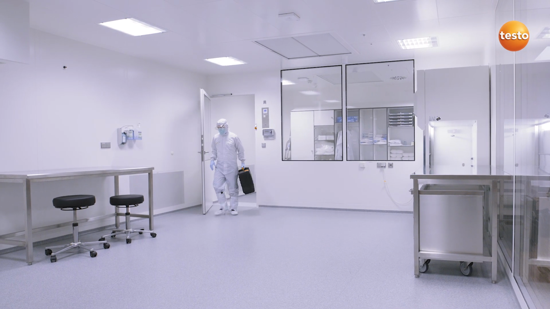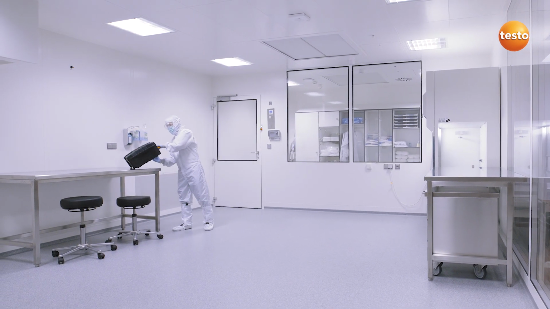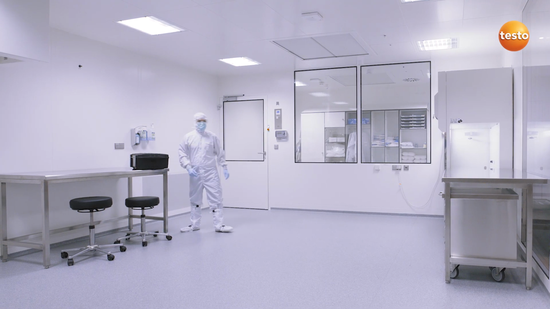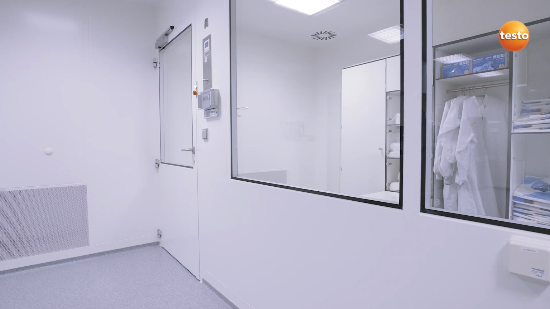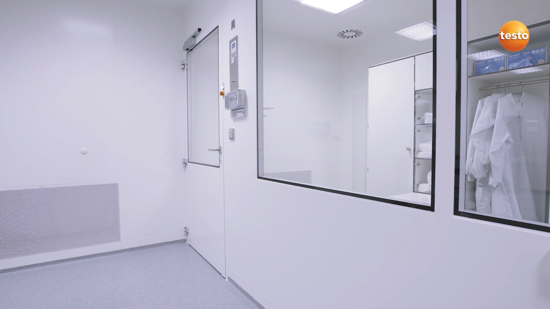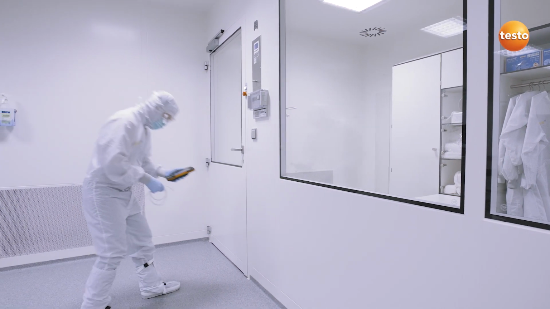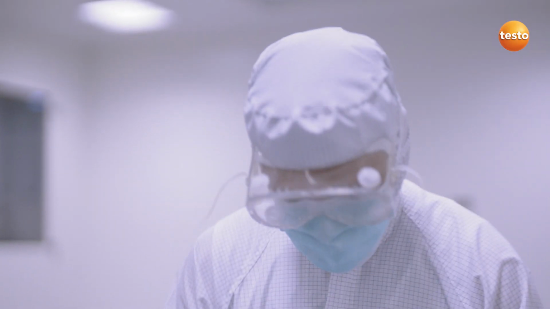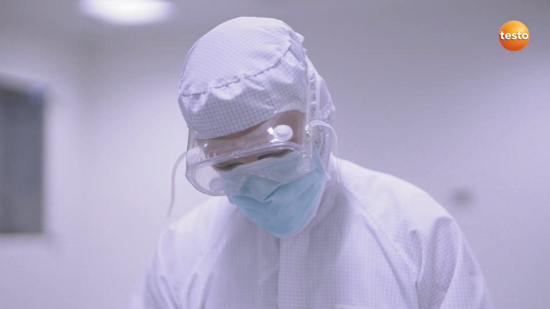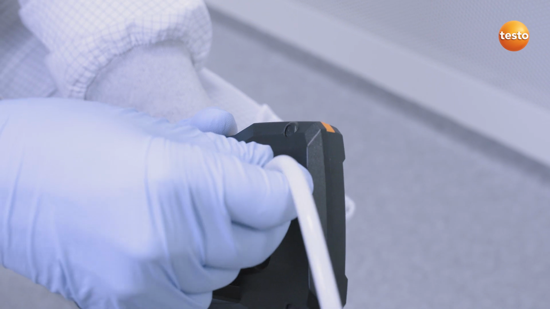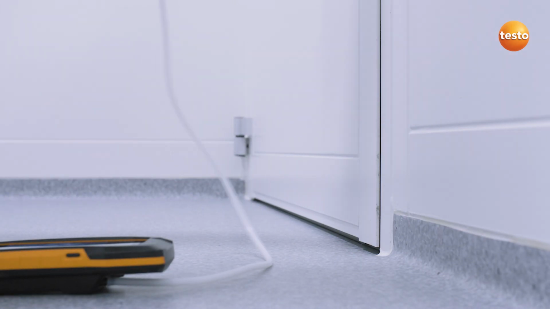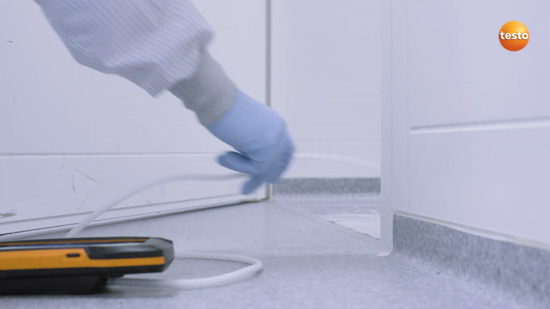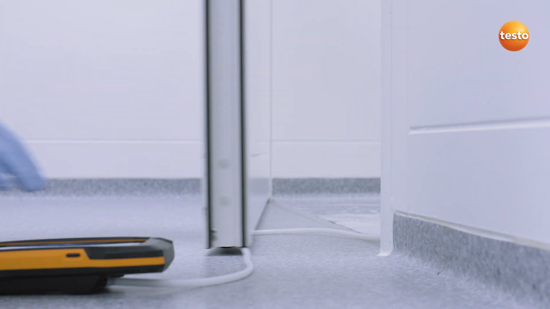The universal IAQ measuring instrument Testo 400 is used in many applications in clean rooms. We are starting with the measurement of differential pressure according to the norm ISO 14644 Part 3, in this case between the personnel lock and the clean room, in order to prove the differential pressure cascade. To do this, we connect the pressure hose to the Testo 400, pass it under the door into the personnel lock, and begin measuring the differential pressure.